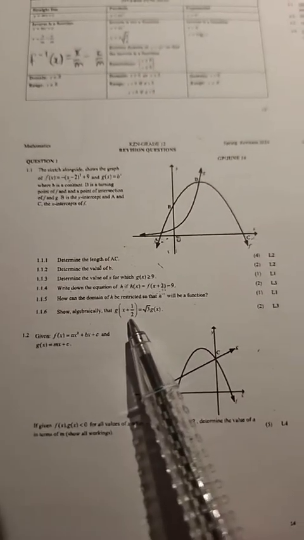So now they are giving us: show algebraically that g of x plus half is equal to the square root of 3 times g of x.